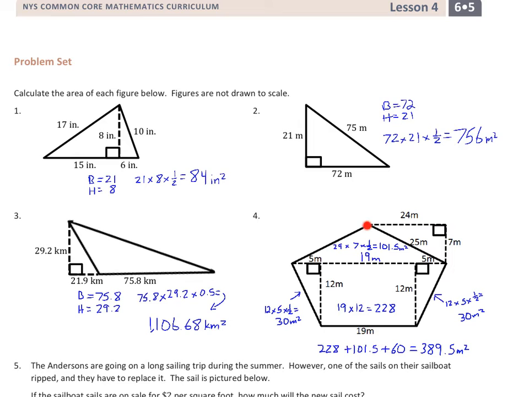Now our composite pentagon over here, really it's just a pentagon that they broke into composite figures. Start with the rectangle, which is 19 by 12, which is length times width, giving us 228 meters squared. Looks like I got to go fill in meters squared here. Oh, no, I don't. That's just meters because that's the length of this side. But this needs meters squared.